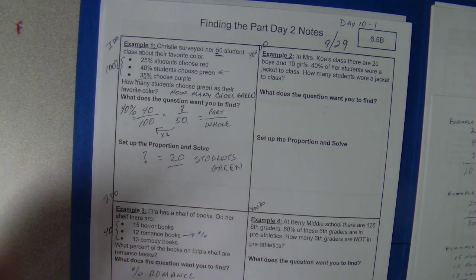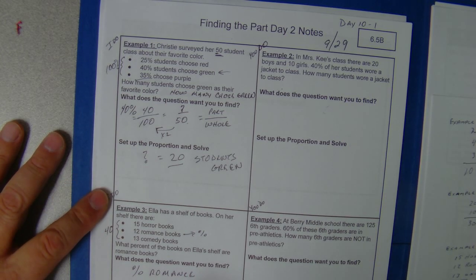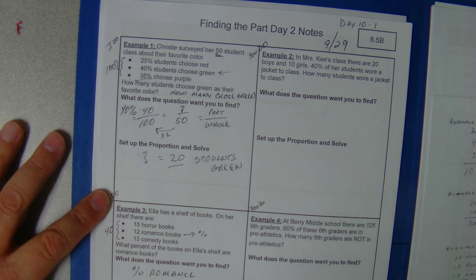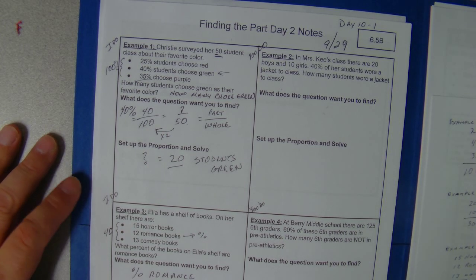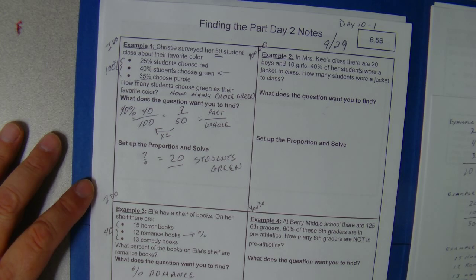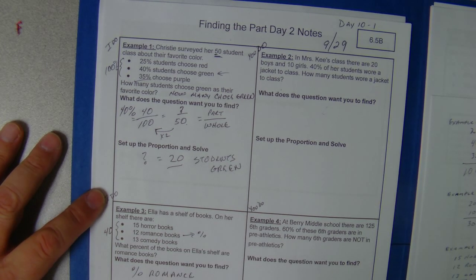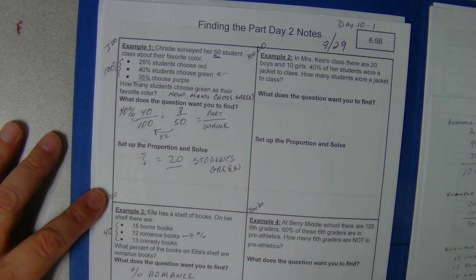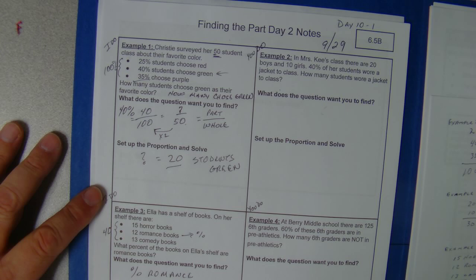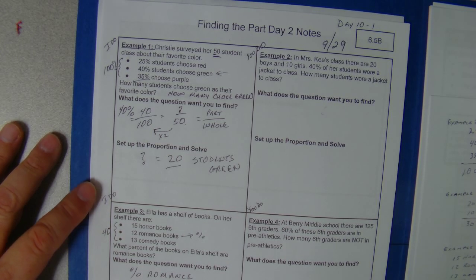Okay, let's go ahead and set that up. Remember, we have part over whole equals percent. So the part is 12. The whole is this summation, 40, equals something over 100, and that would equal our percent.